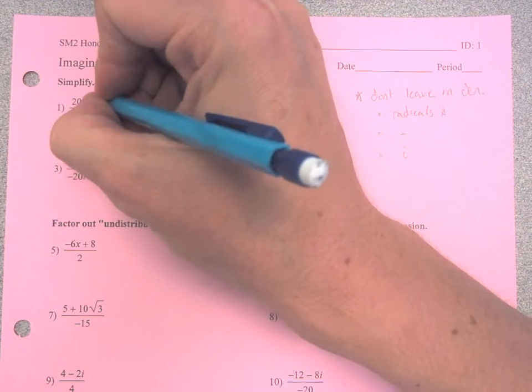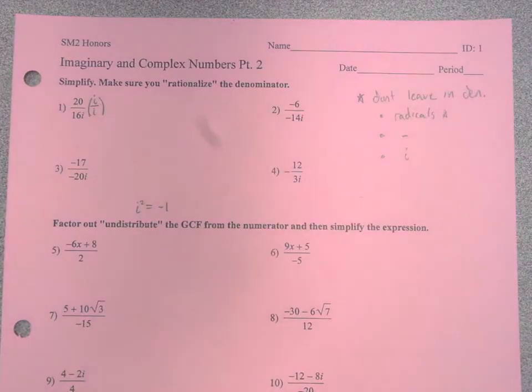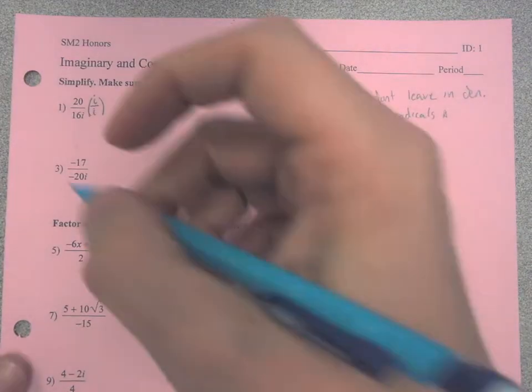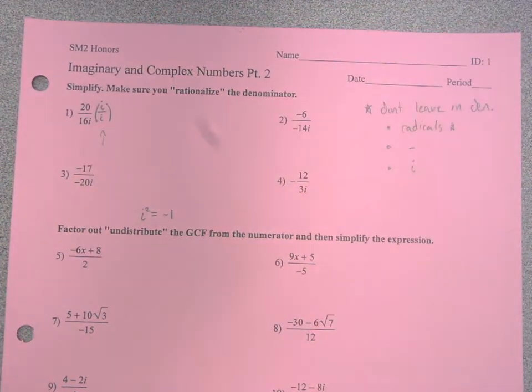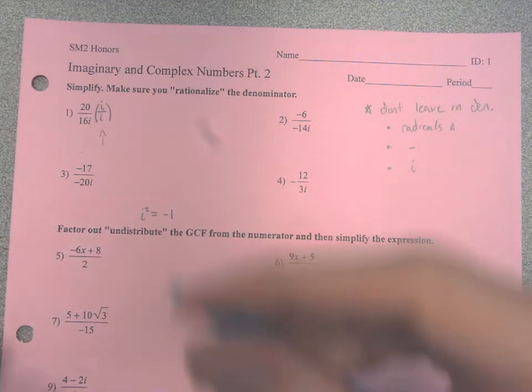But we have to make sure we do that on top and on the bottom so that we are really multiplying by a form of 1. Now this is a little weird because i over i, those are imaginary numbers, not real numbers, but this idea of using a version of the identity property is still going to work out for us.